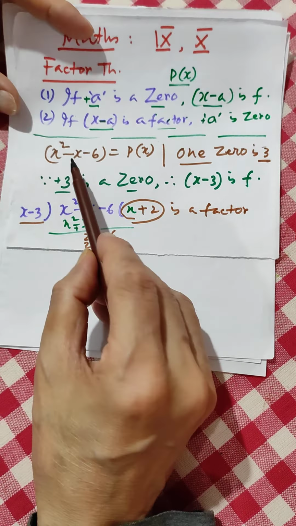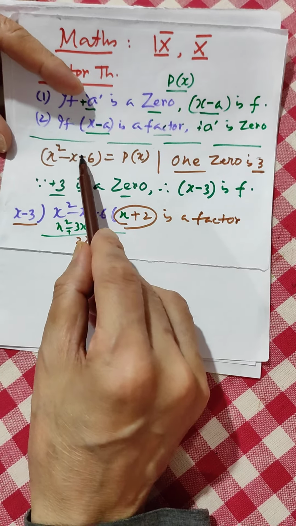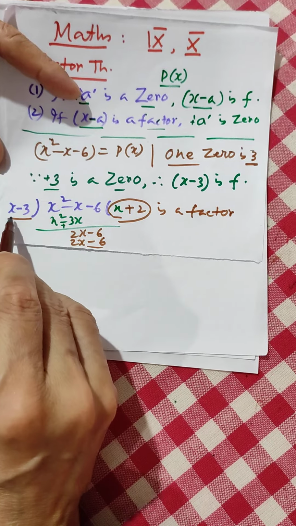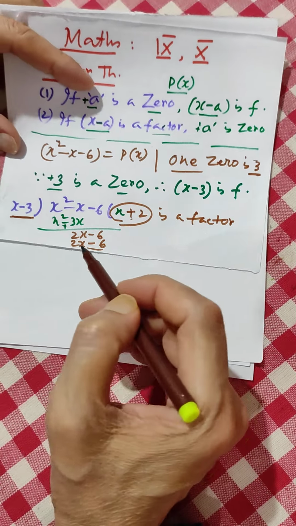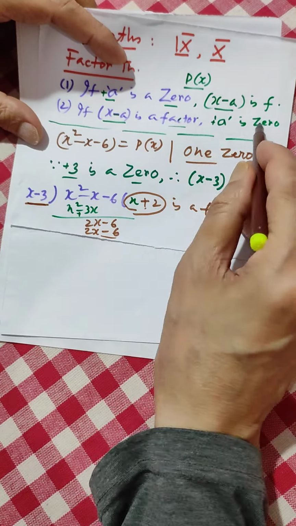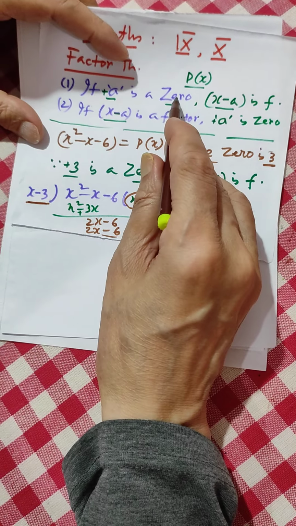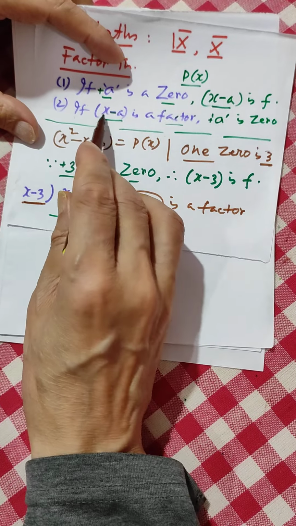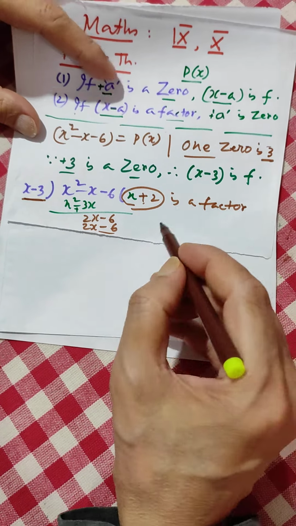Now this is a quadratic polynomial, so it has two factors, 2 zeros. Now which two factors? x minus 3 is a factor, x plus 2 is a factor. Okay. Now since x plus 2 is a factor, we use the reverse, the second part of the factor theorem. So if x minus a is a factor, then a is 0. Now what we got?